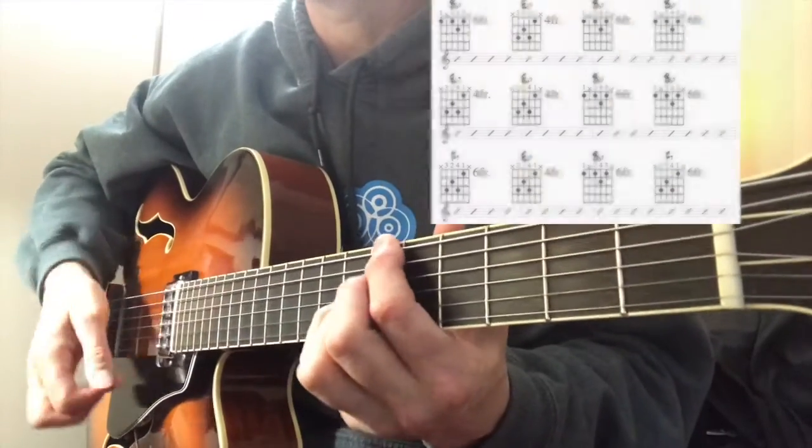Here's an example with some 4-note voicings that I'd like you to learn, and if you can learn them before camp, that's great. 1, 2, 3, 4.